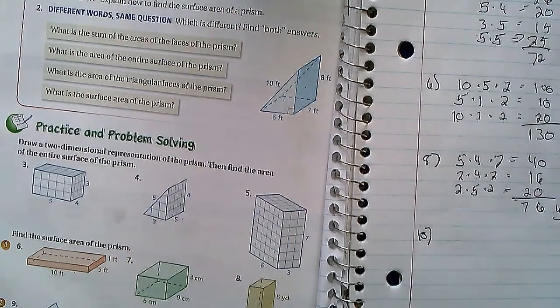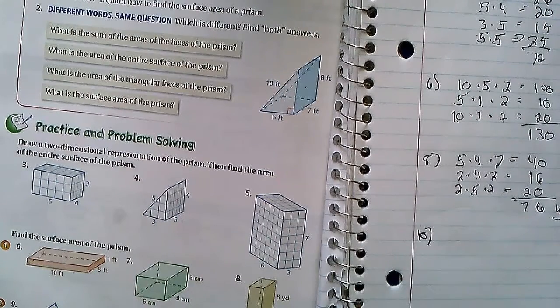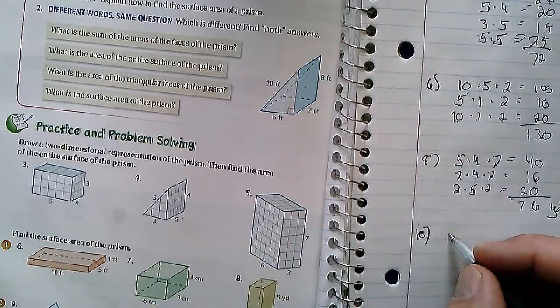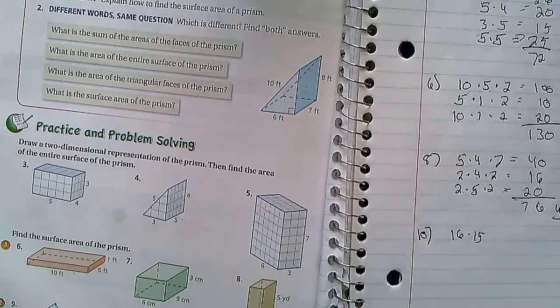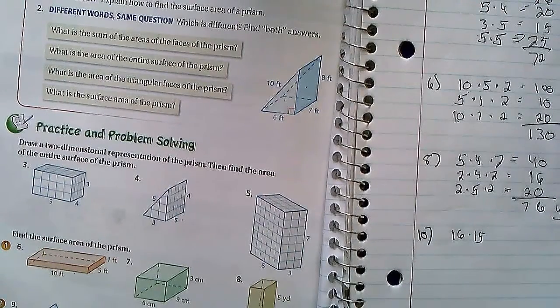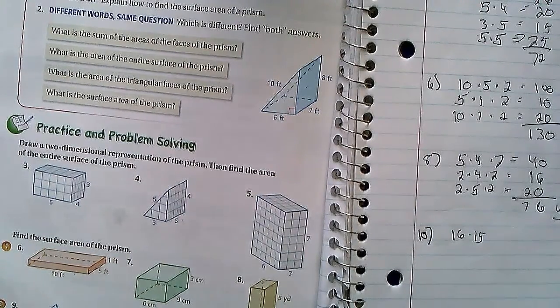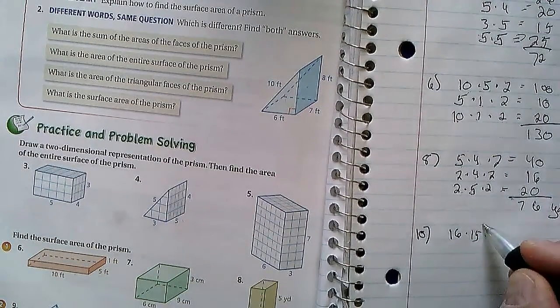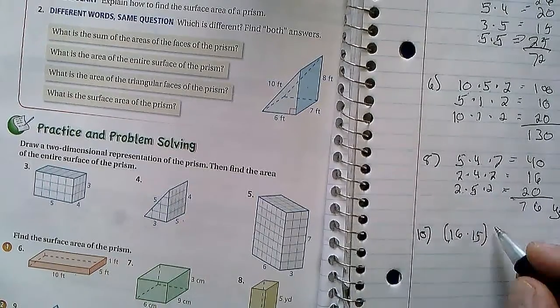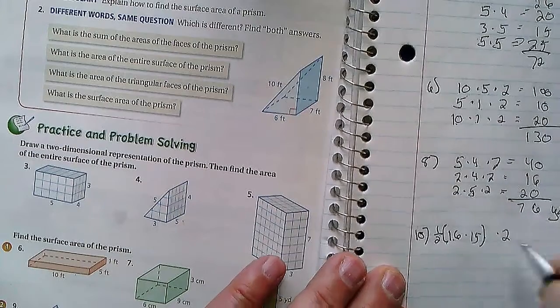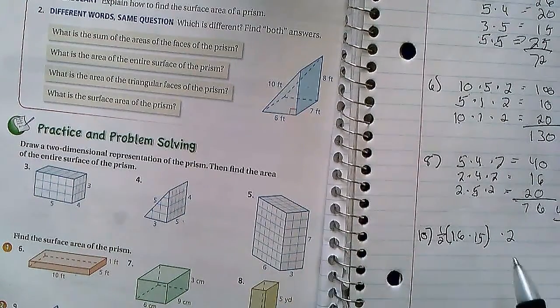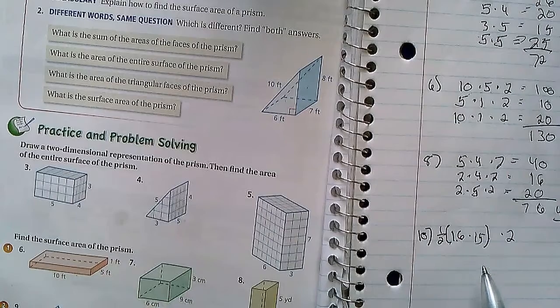But let's find out the ends, the bases first. So I've got 16 by 15. And I'm going to cheat maybe right now and grab my calculator. Well, I'll just do it like this. I'll figure that out later. 1/2 base times height. And there's 2 of them. Okay, which means I didn't really need to divide by 2 or multiply by. And what else I got?